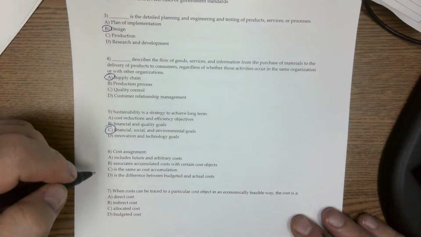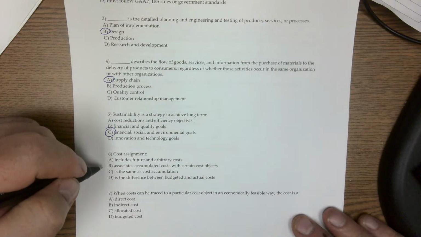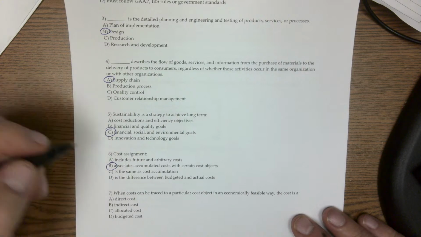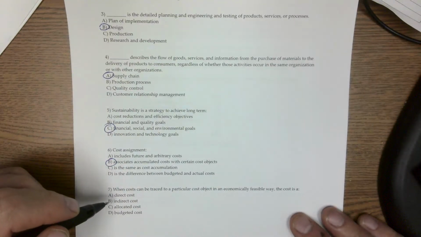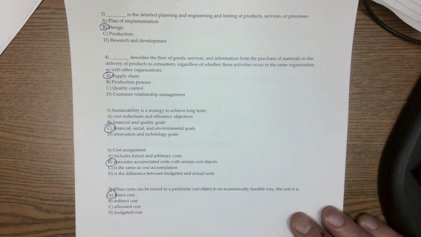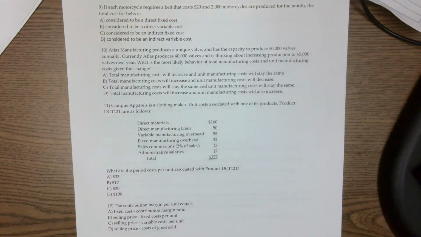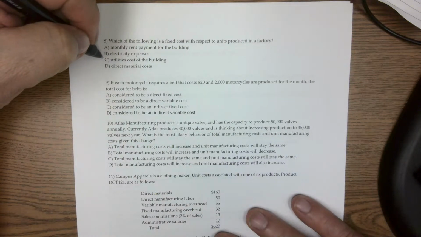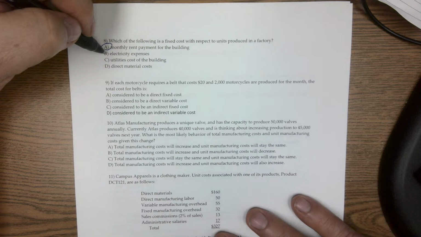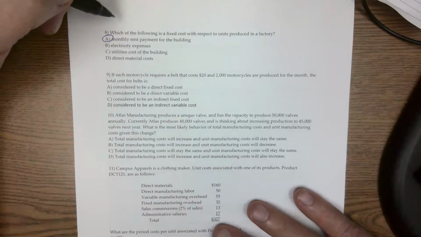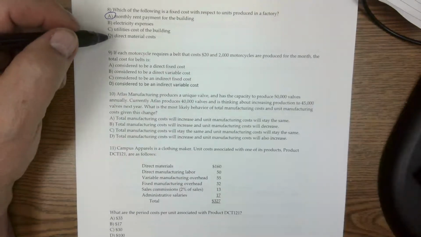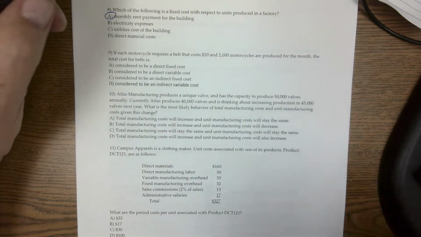Number 6, cost assignment. Cost assignment associates accumulated costs with certain cost objects. When cost can be traced to a particular object in an economically feasible manner, it is a direct cost. A, which of the following is fixed with respect to units produced in a factory? A monthly rent payment for the building, definitely. Electricity could or may not be. Same with utilities, may or may not be. If each motorcycle requires a belt that costs $20 and 2,000 motorcycles are produced for the month, the total cost for belts would be considered a direct fixed cost.